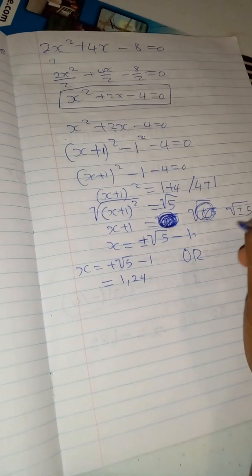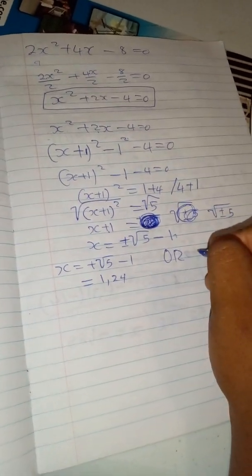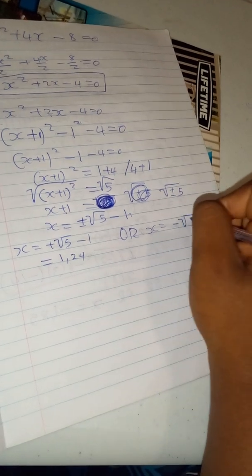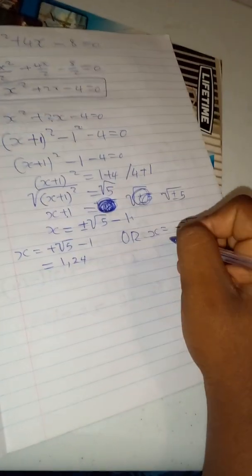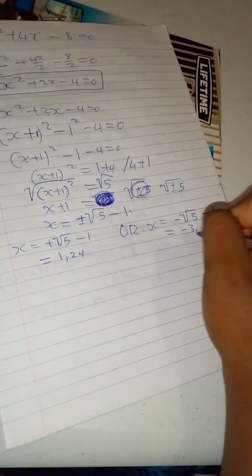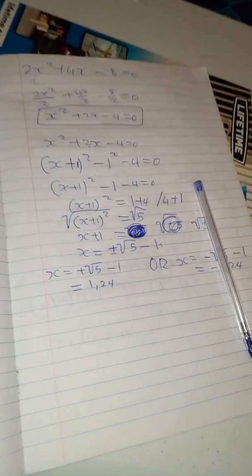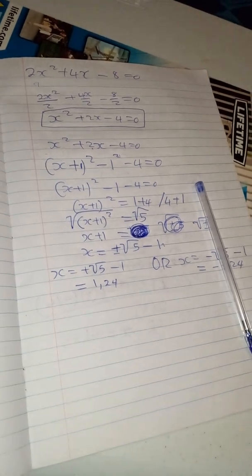Or x is equal to negative square root of 5 minus 1. It is equal to negative 3.24. You see how? Just like that, you solve it like that.